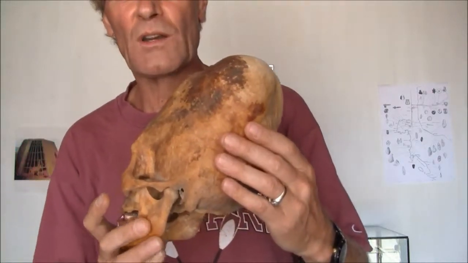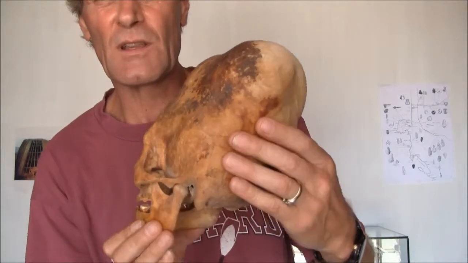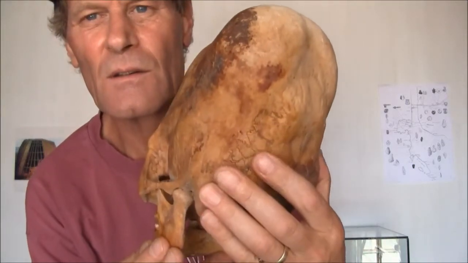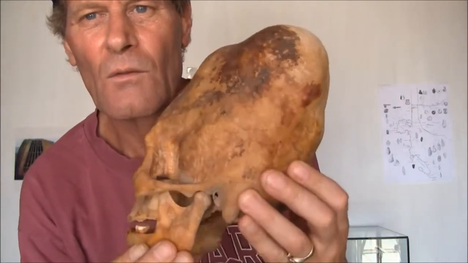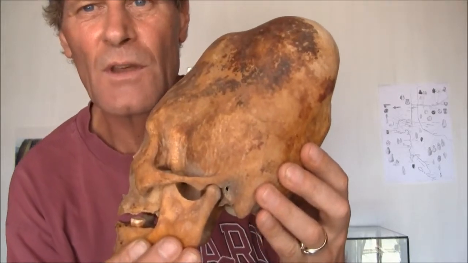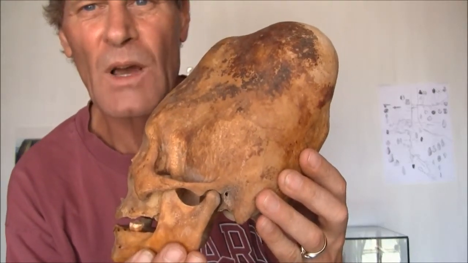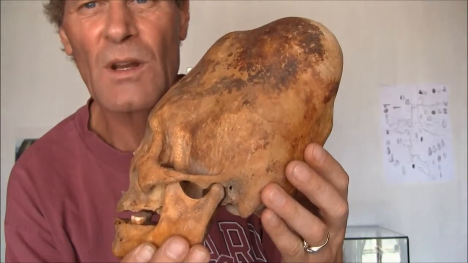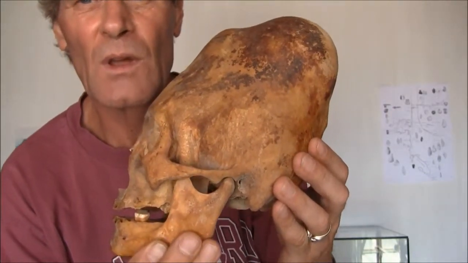But what I really want to do, because there are so many people interested in these skulls, is to slowly rotate it for you so that you can stop and freeze frame it if you want at any given time to have a look.